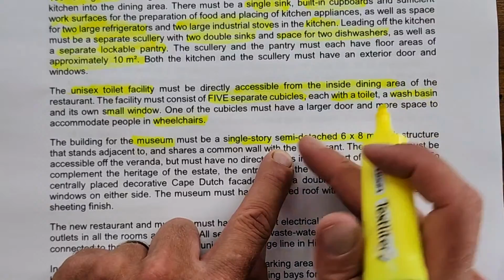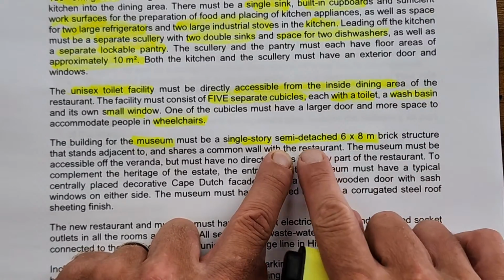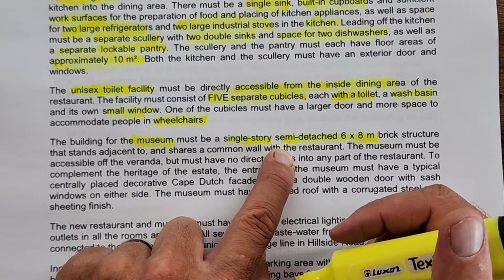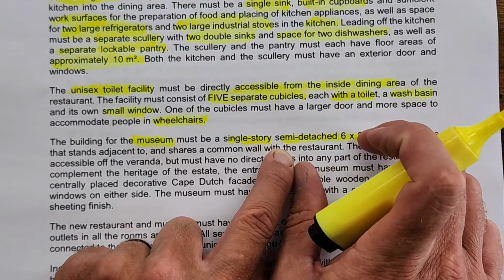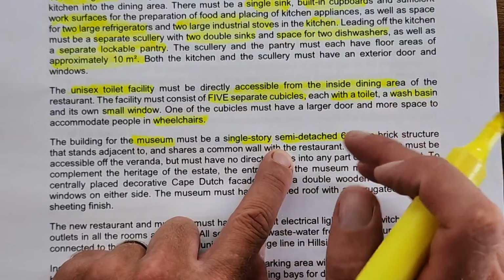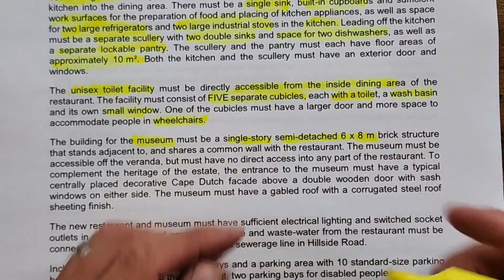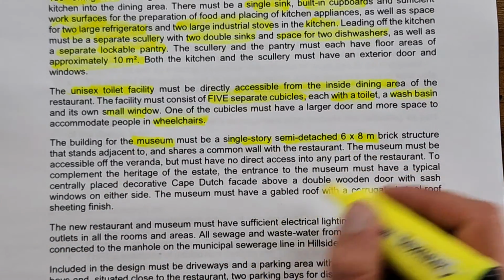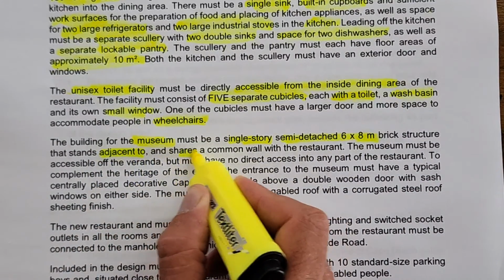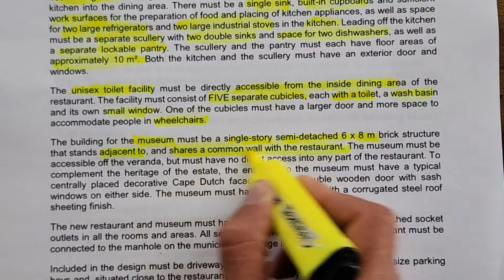If it was detached, it would have been completely separate. But semi-detached means it's still attached, but it has its own entrance. Or it has maybe a walkway that's attaching them, or a bridge, or a wall at least. No, that is still connected. Structure that stands adjacent, so it's right next to it, and shares a common wall with the restaurant. There we have it. That's why it's semi-detached.